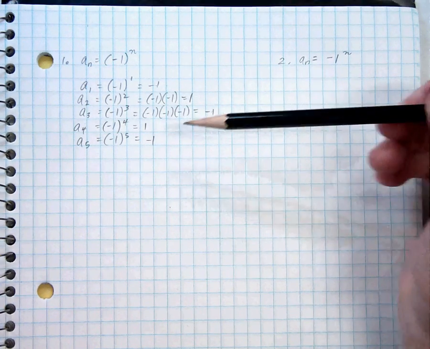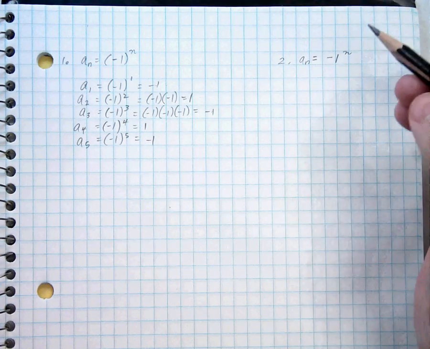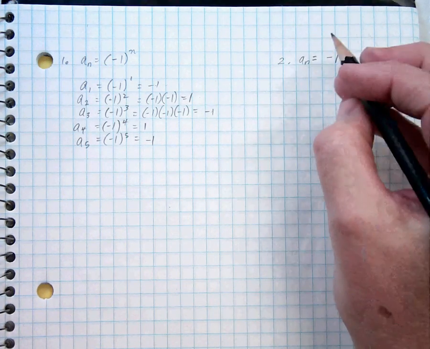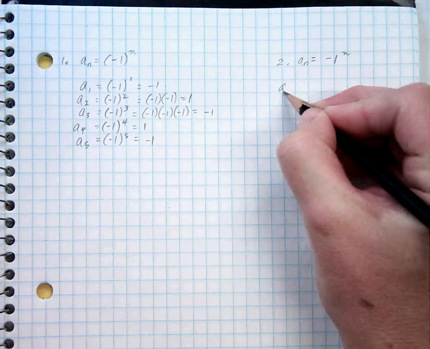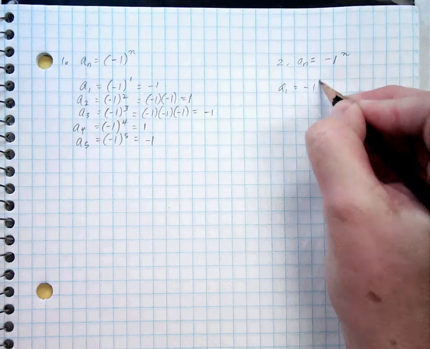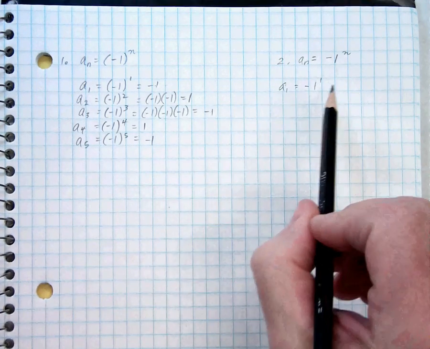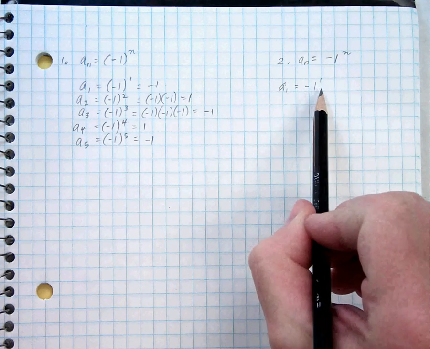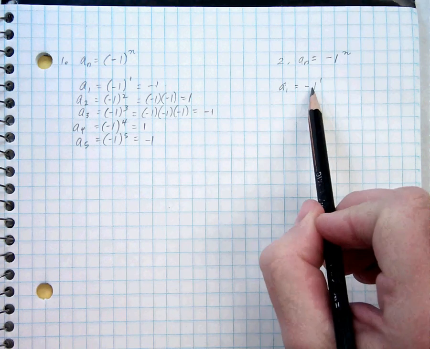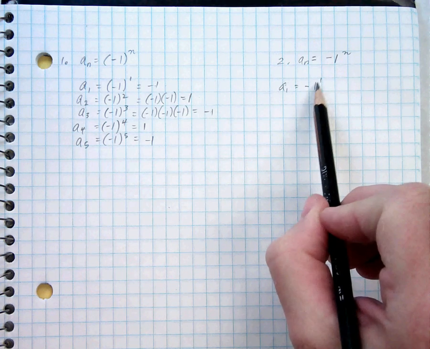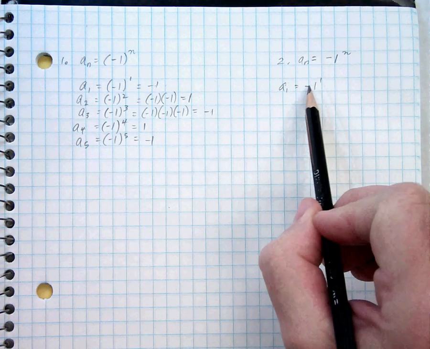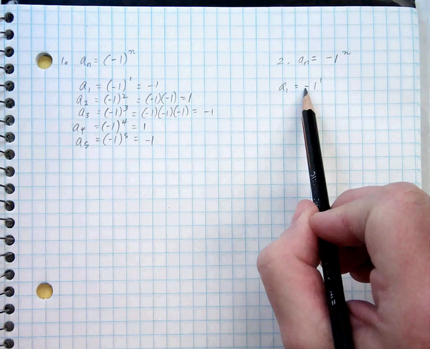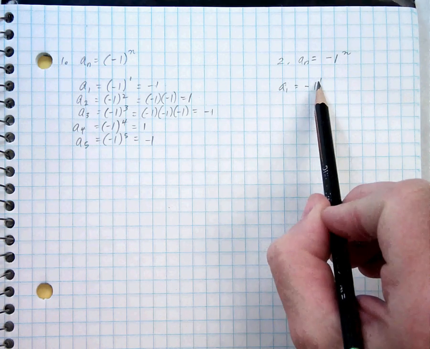All right, so how is that different than this over here? Well, in this situation, if we plug in a 1, we get -1 to the 1. Since there are no parentheses around the negative and the 1, the exponent only affects whatever it's next to. In this case, it only affects the 1, not the negative. Another way to think of this is the opposite of: this negative right here means the opposite of 1 to the first power.